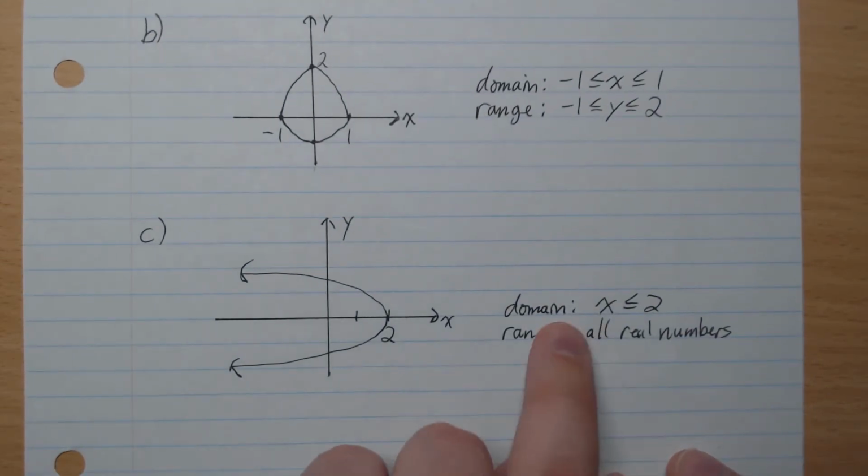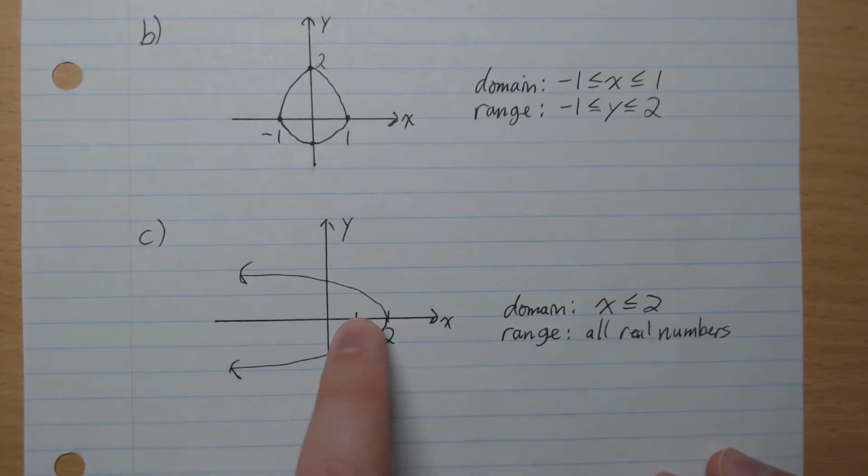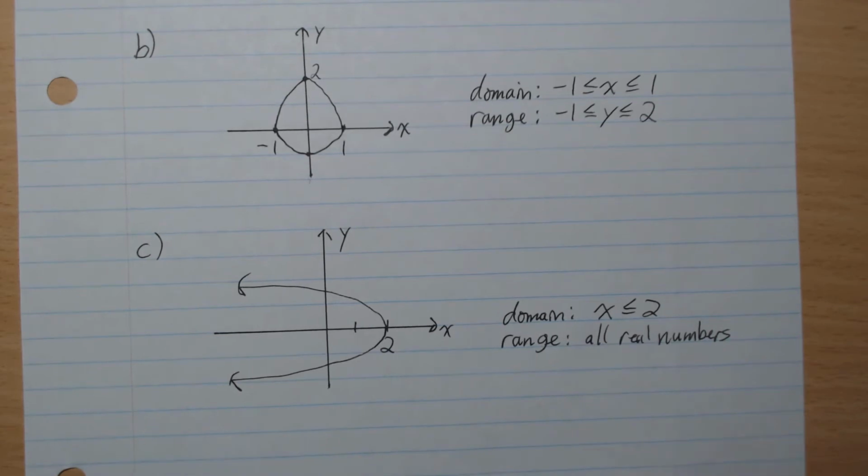C, the domain is all X values less than or equal to 2, so all of these values like that. And then the range, all real numbers. This keeps going on forever, and this keeps going on forever. So the range is all the real numbers.